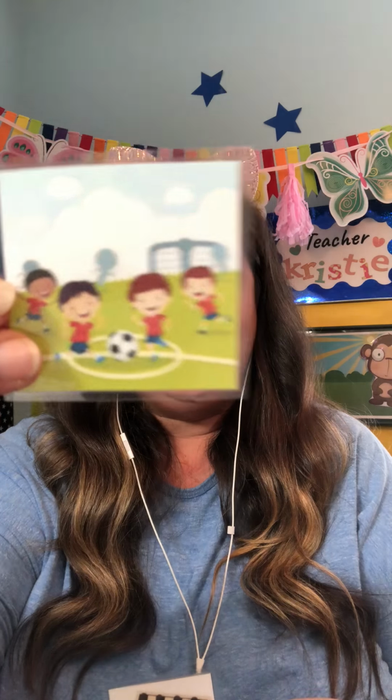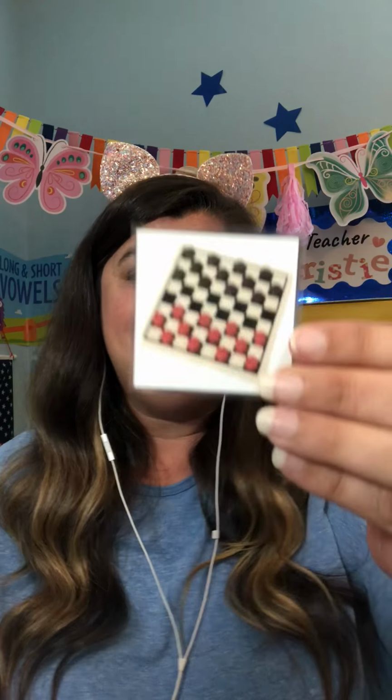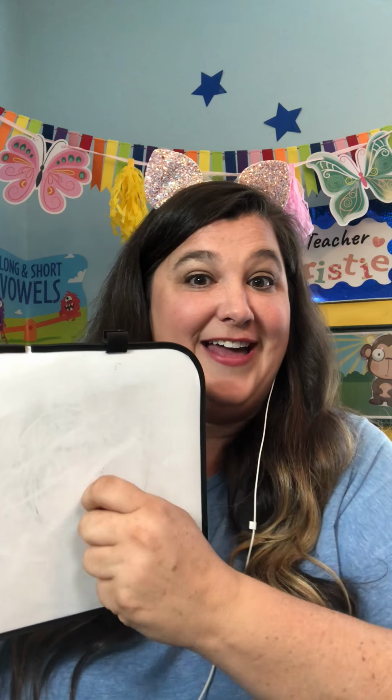You can also use printed out pictures for games. You can use flashcards for numbers. You can use a whiteboard and a marker. You can use any prop you can think of that relates to the lesson.